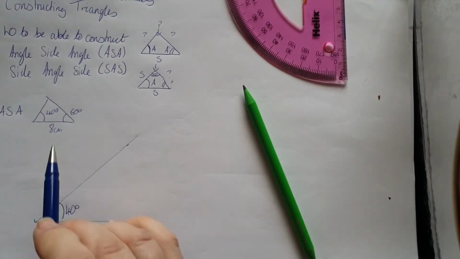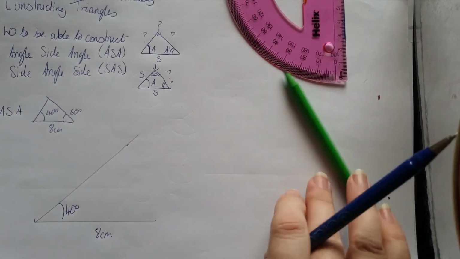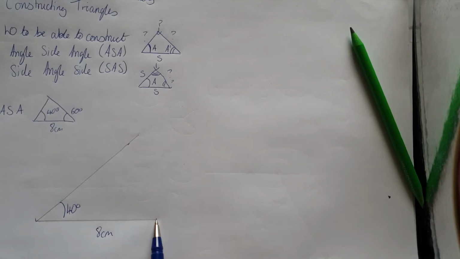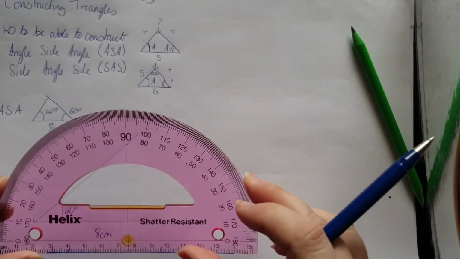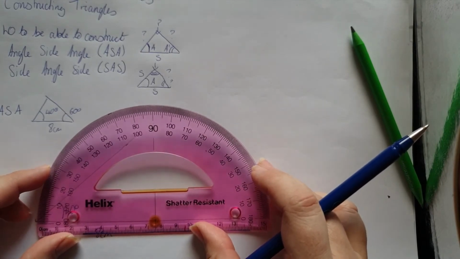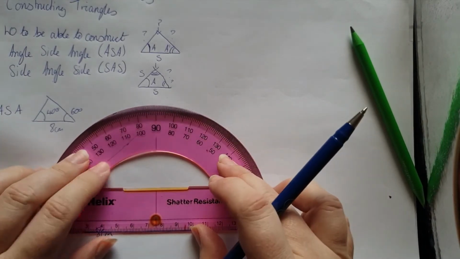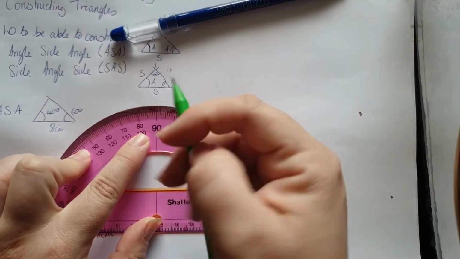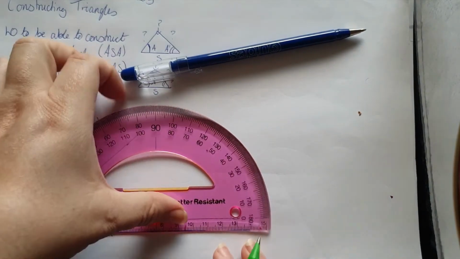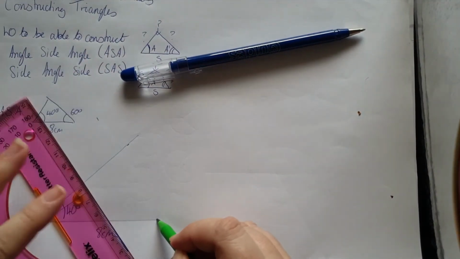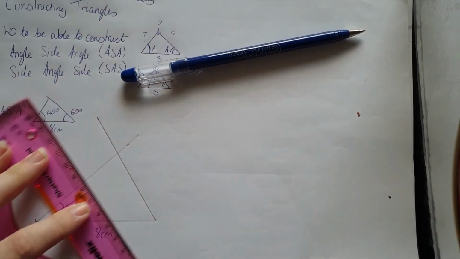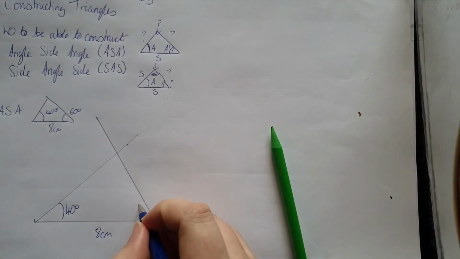Now this corner here we are told is 60 degrees. So again, same principle. I'm going to this pivot point here. This angle will be 60 degrees. So again, I line it up exactly. Cross on the cross. Mark on 60 degrees. And then going corner to corner. And that is 60 degrees.